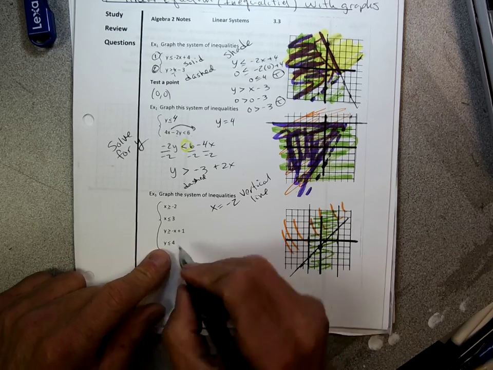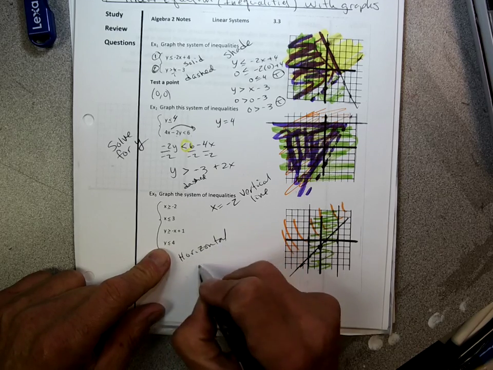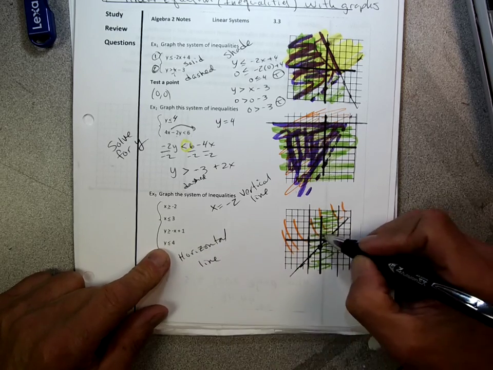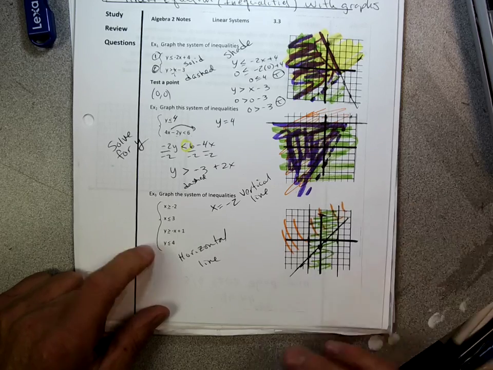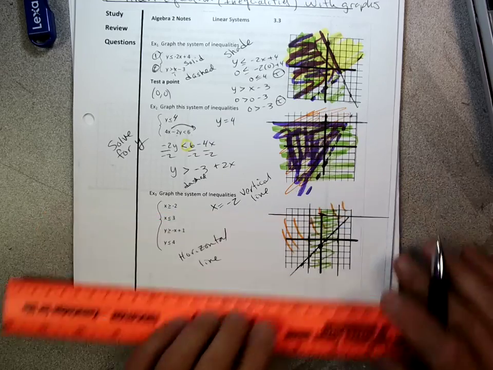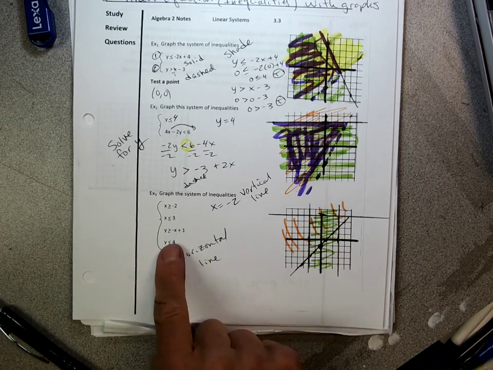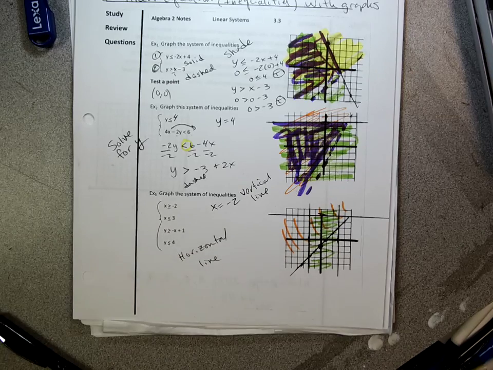So that's a horizontal line. 1, 2, 3, 4. All right, straight across, and I'm going to go ahead and graph it at 4. Graph that in, and then I want it less than or equal to 4, so I shade everything below that.